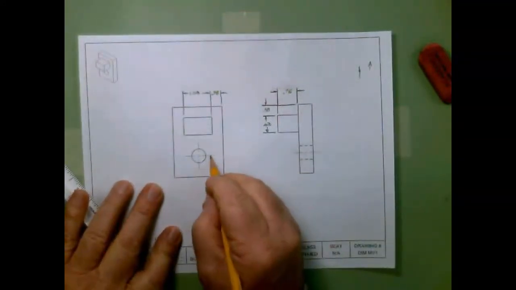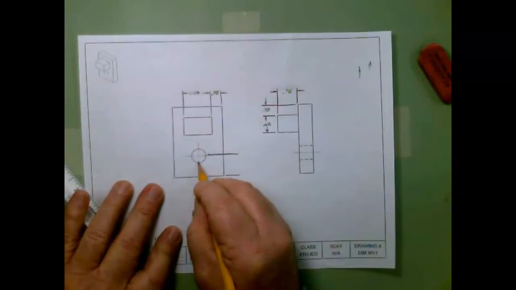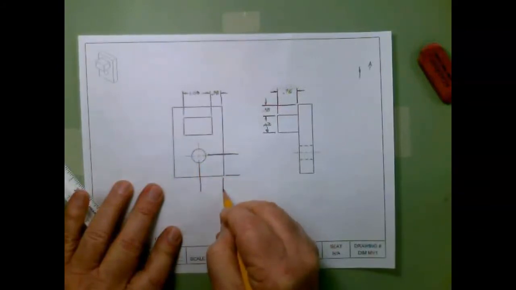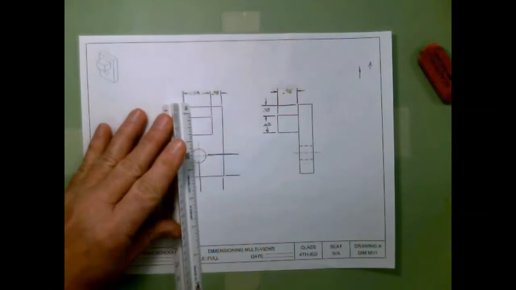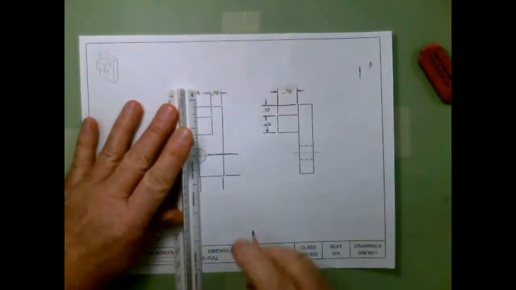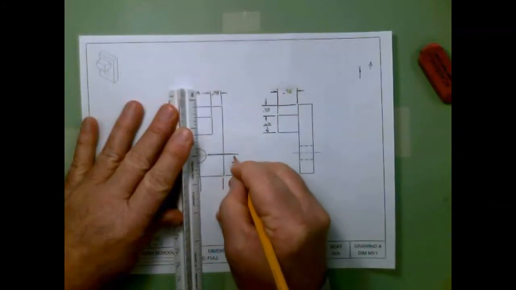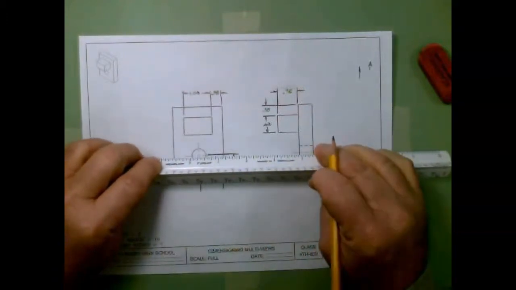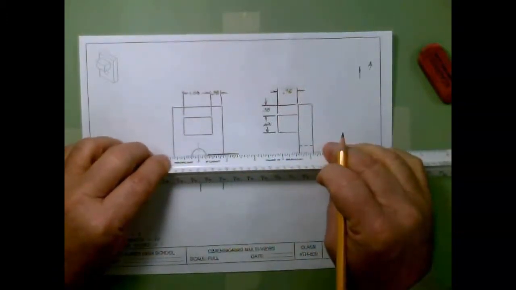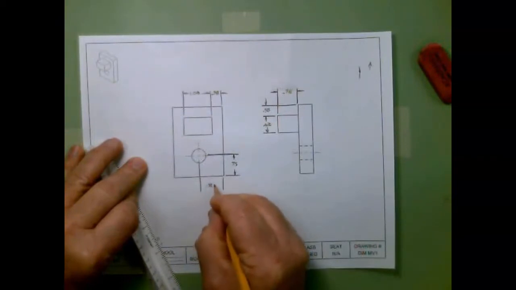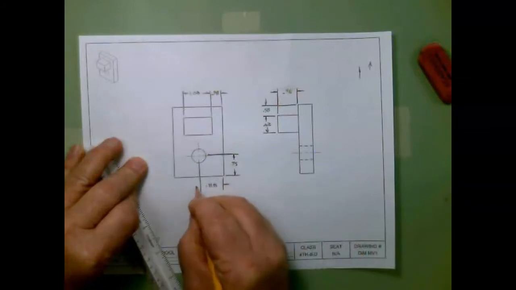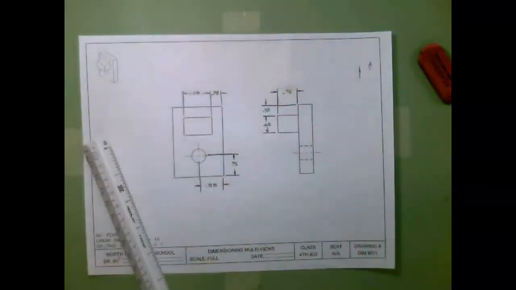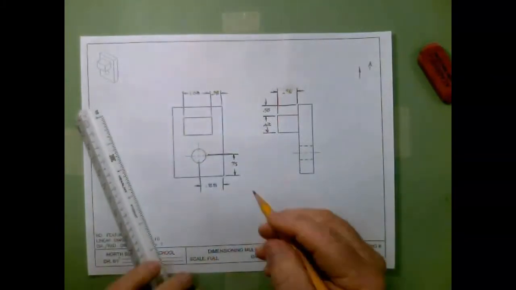How about the hole? Hole's a whole lot easier, right? The hole is easier. Where's it located at this way? Remember, we dimension between views as much as possible. Locate it that way. Up and down, it is 3/4. 0.75. Left to right, it is 7/8. And again, if it don't fit, bust it to the outside. It's okay. Okay. Now, how big is it?